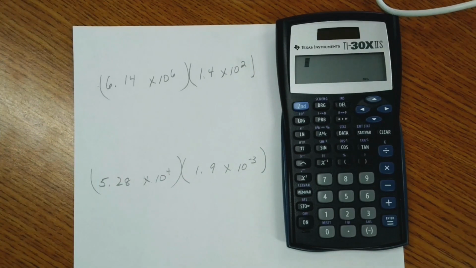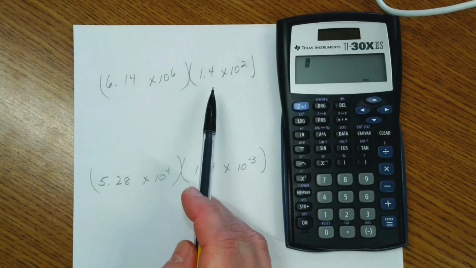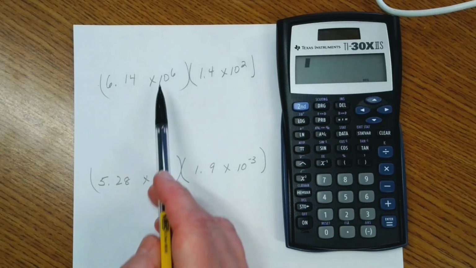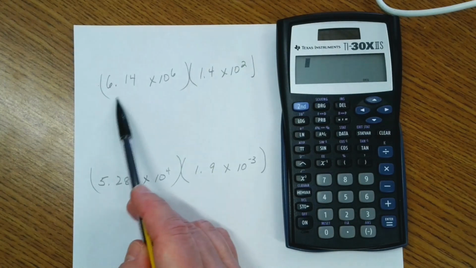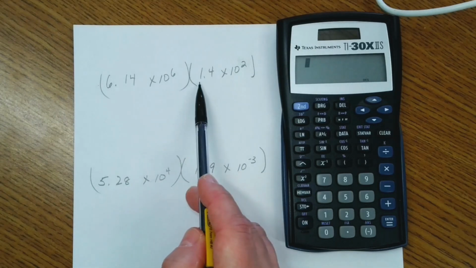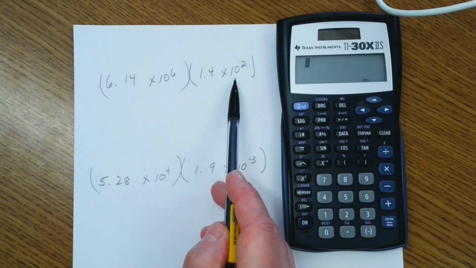It's Miss Brothers, and I just wanted to take you through using a calculator to do scientific notations. A couple of things, you guys. Both of these problems are multiplication problems. We have one problem where we have our positive exponents, so we have 6.14 times 10 to the sixth. We're going to multiply that by 1.4 times 10 to the second.